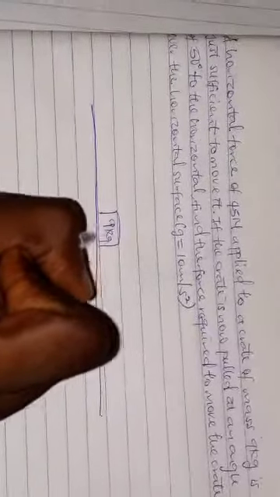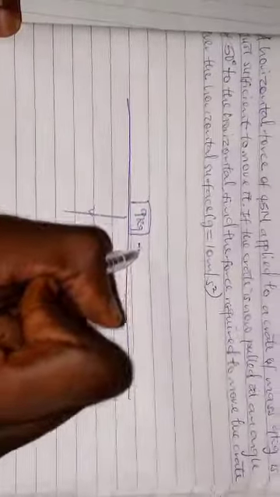It's applied to a crate of mass 9 kg. It's just sufficient to move it. Let's do this now. They said apply to a crate of mass 9 kg. So what will be your weight? Weight is what? mg. Weight is 9 times 10. Weight is 90, right? They said apply to a crate. So this is a horizontal force, 45 Newton.